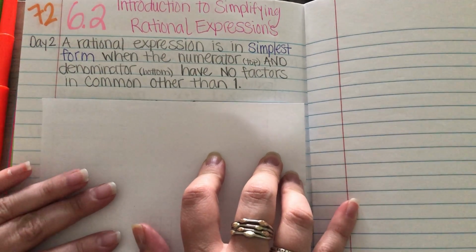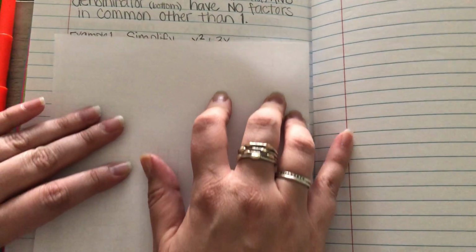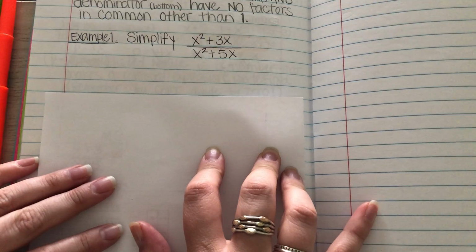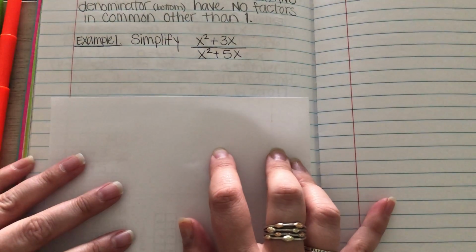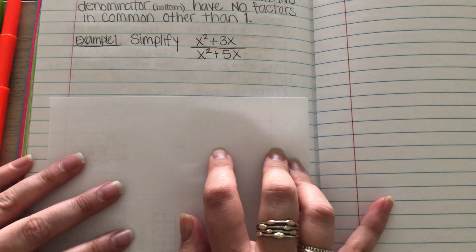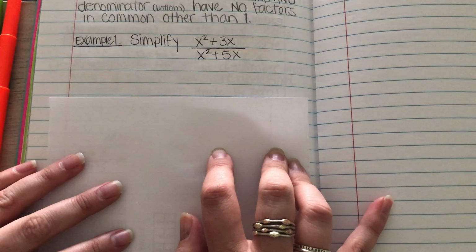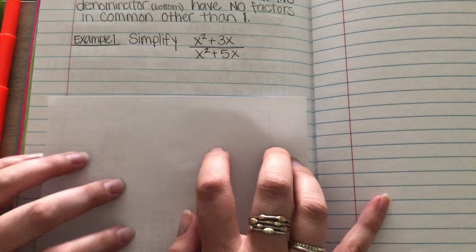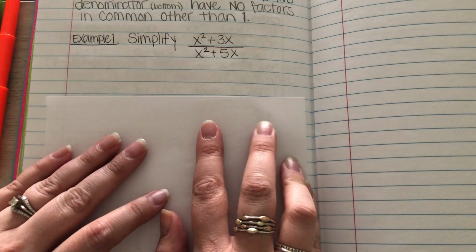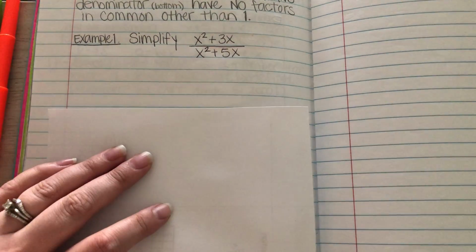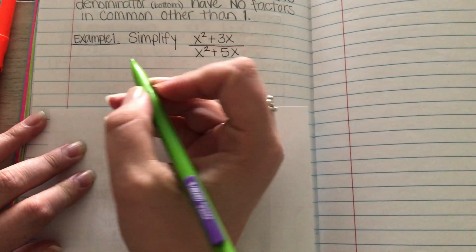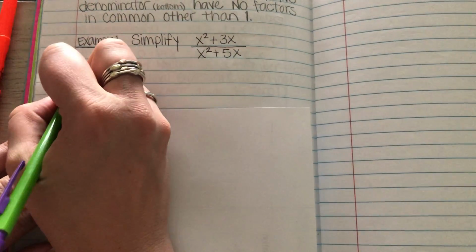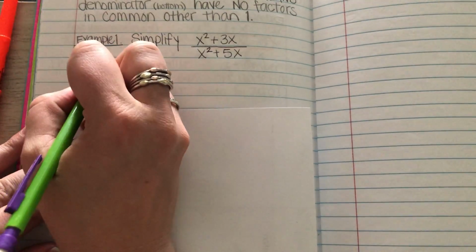So I just have one quick example for you to do. It's just to simplify this rational expression, x squared plus 3x over x squared plus 5x. So the first thing that you're going to want to do is factor both the top and the bottom, the numerator and the denominator of your function. So I'm going to go ahead and write down the problem.